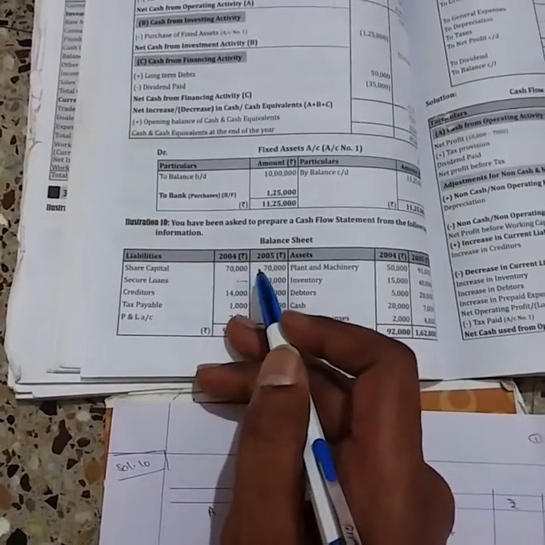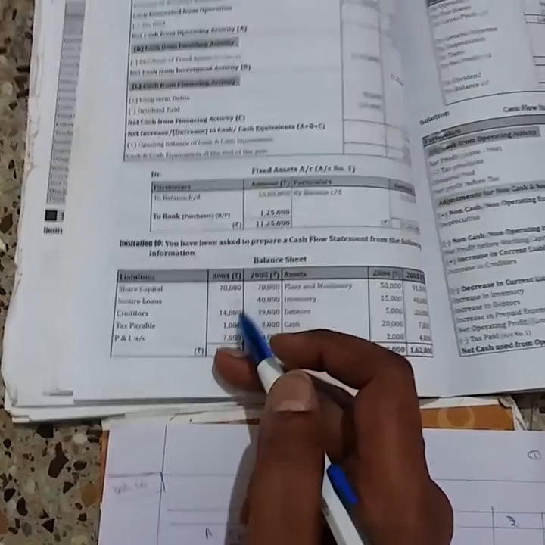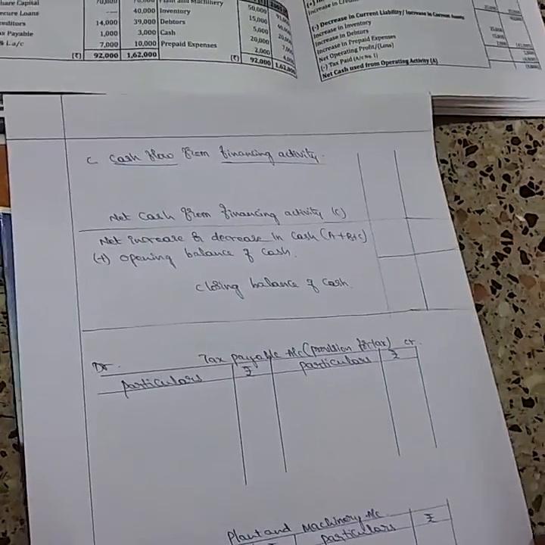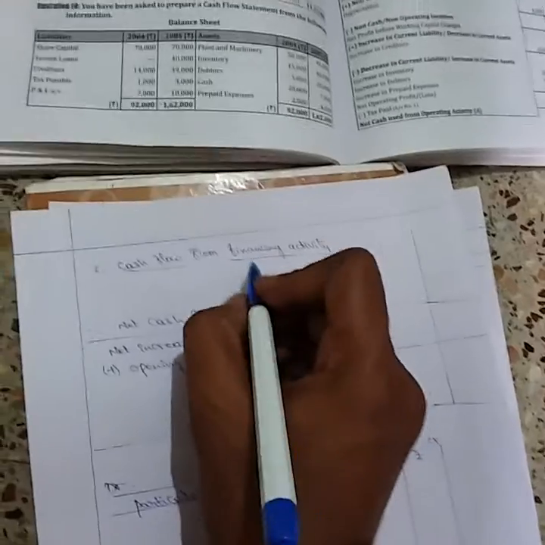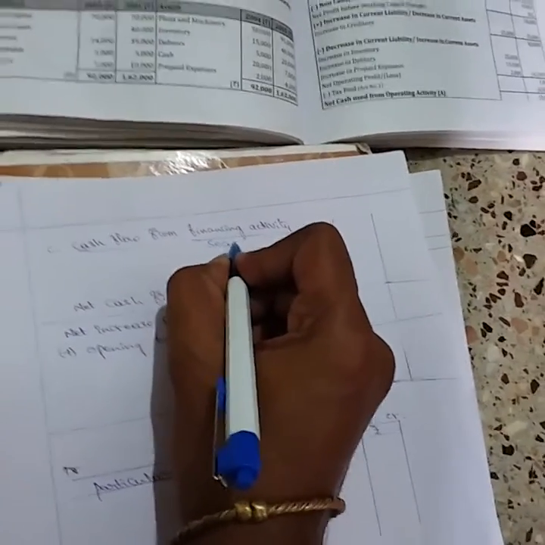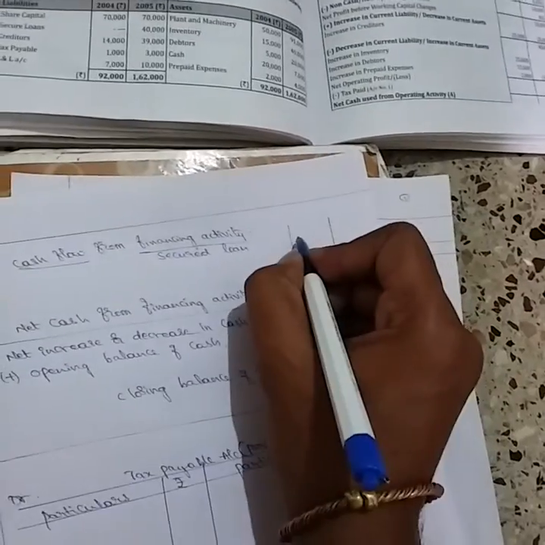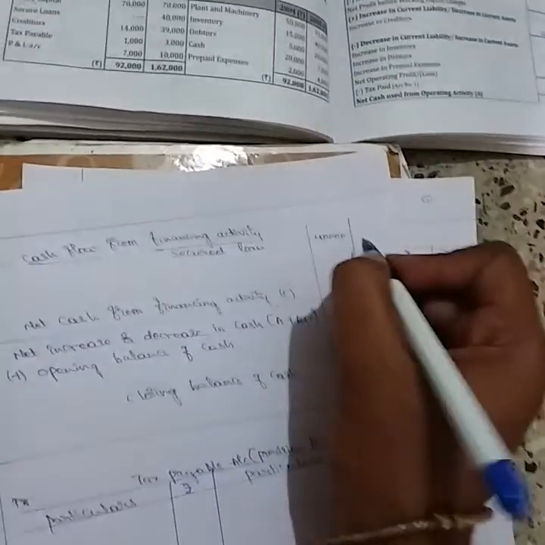Okay, first share capital, there is no change. Secured loan comes under financing activity. First year secured loan is 0, second year 40,000. Secured loan increased, it means the company has borrowed 40,000 worth of secured loan. Financing activity, it shows inflow. Secured loan inflow of 40,000 rupees.